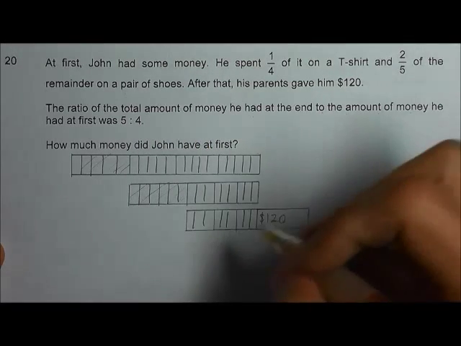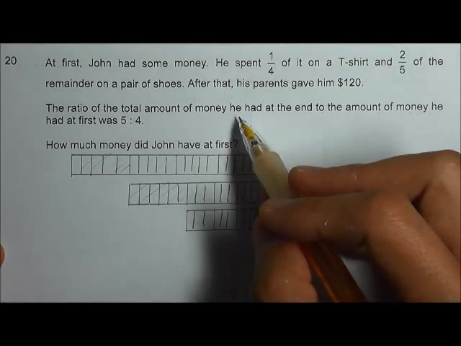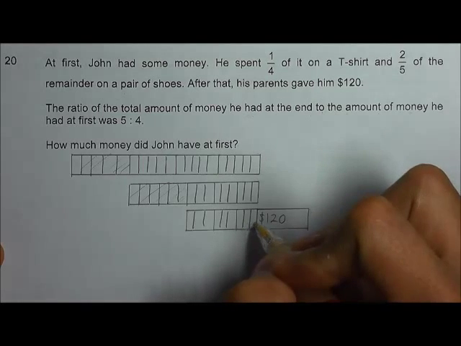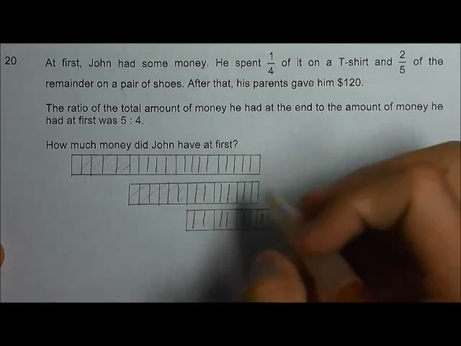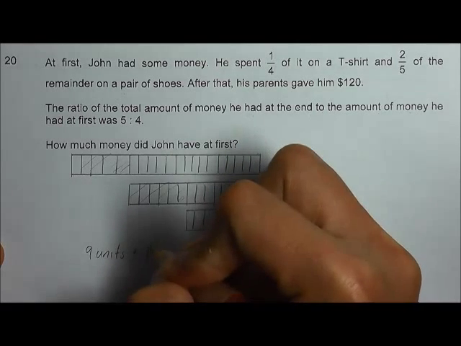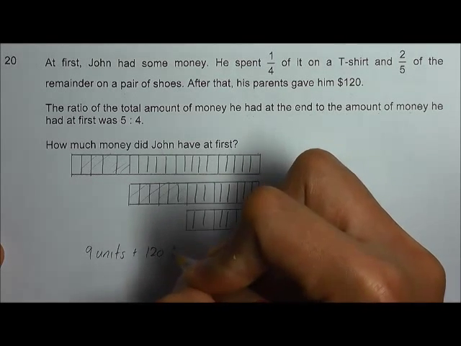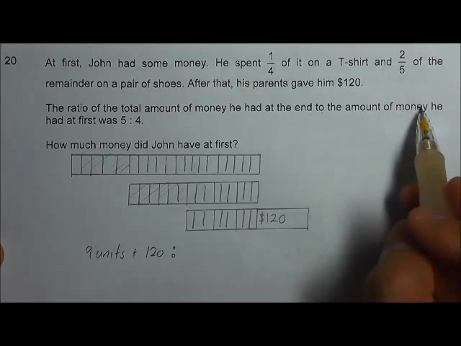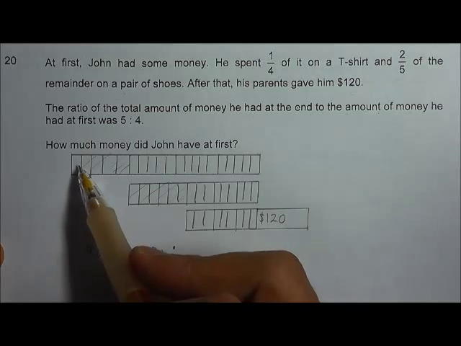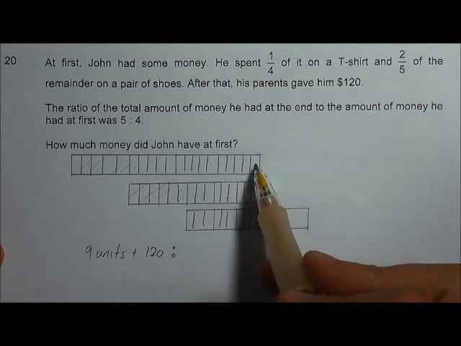Okay, so the amount of money that he had at the end will be 9 units plus 120, is to the amount of money that he had at first, which is 20 units.